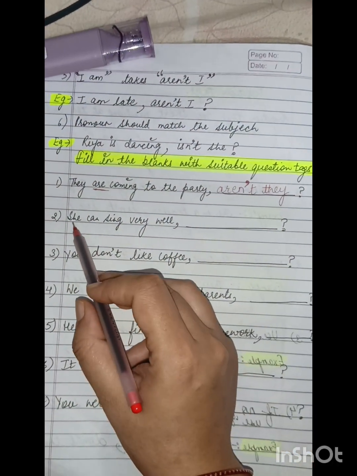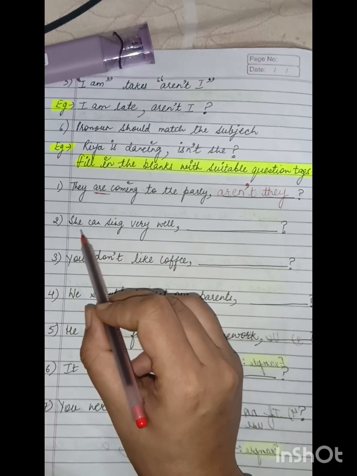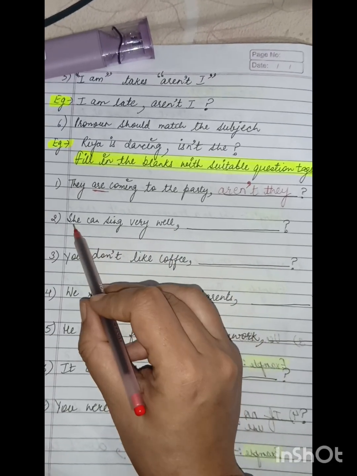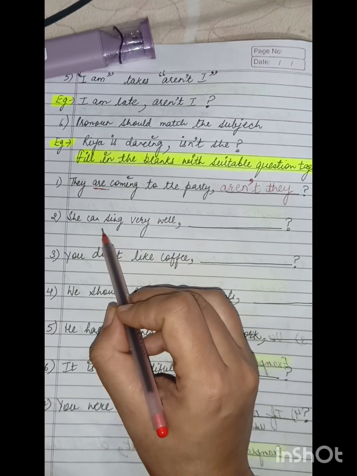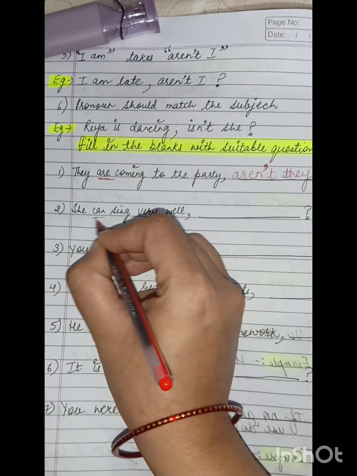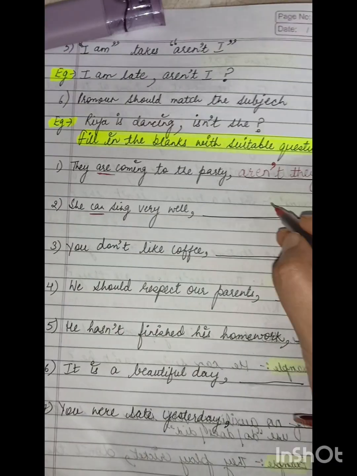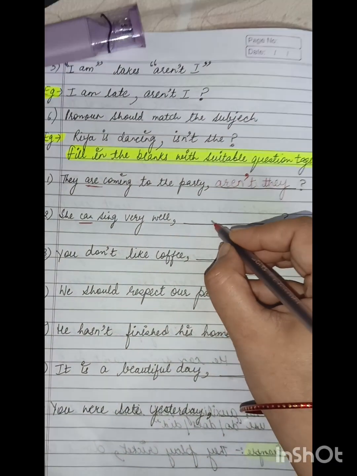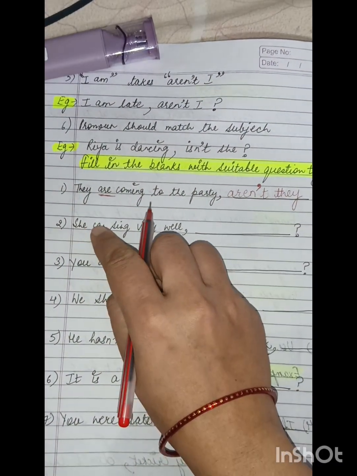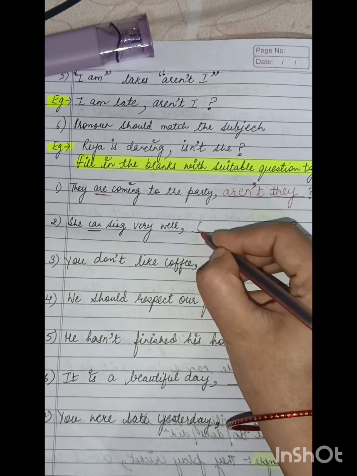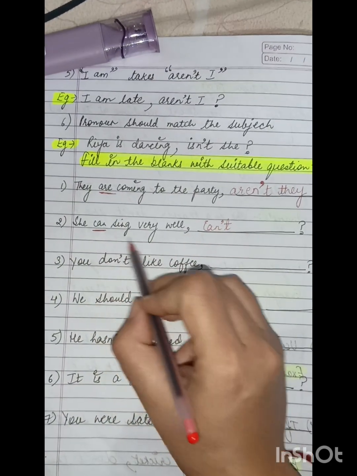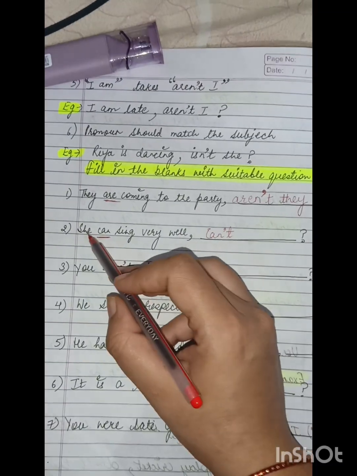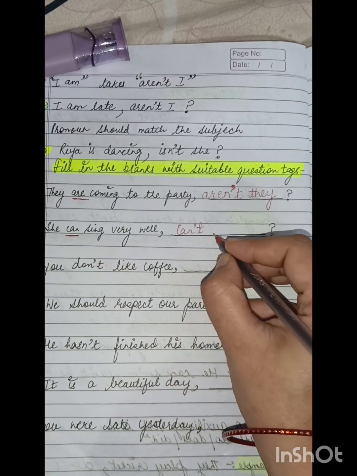Now the other one. She can sing very well. First thing I have identified is that this is a positive statement. There is no "not" here. Where is the modal verb in this sentence? The modal verb is "can". Now how am I going to make a tag out of it? I have to bring this modal verb here. Can't, because I have to make a negative tag because this is a positive statement. Can't, again the pronoun. Can't she?